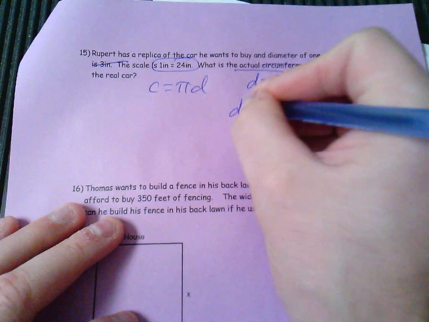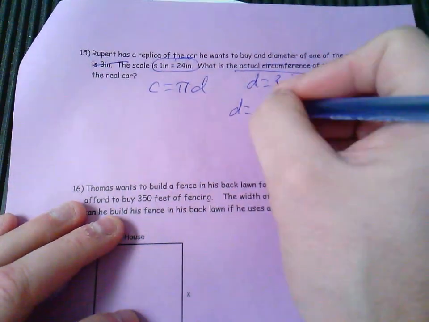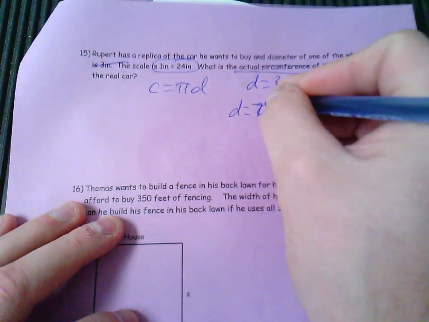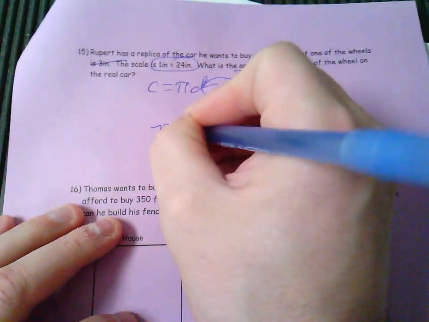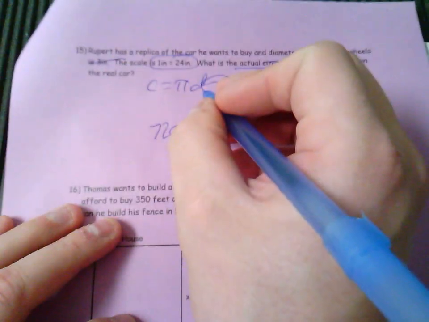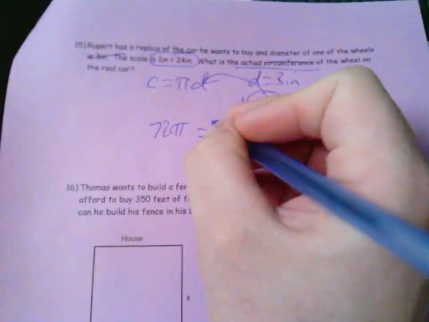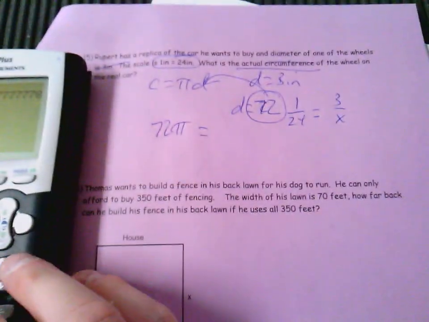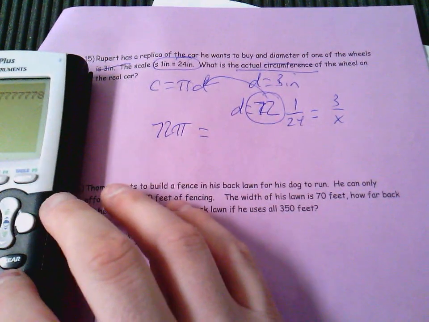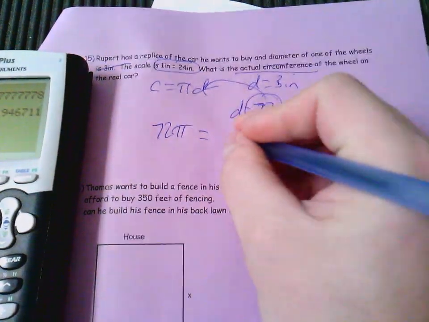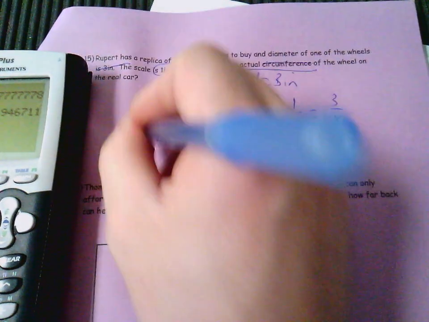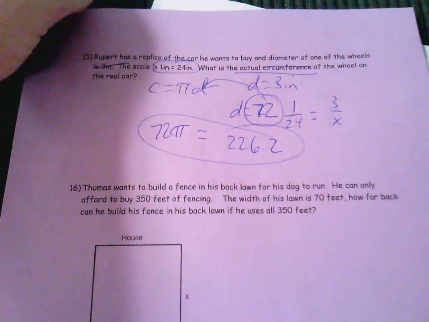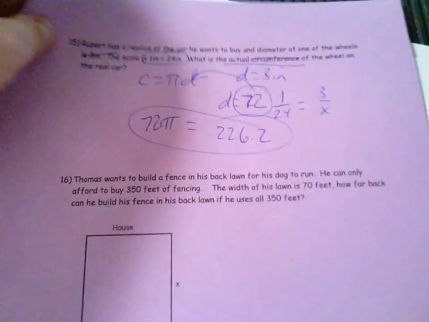So my converted diameter would be 3/24, which would be 72. 72 goes in place of d, so we get 72 pi. This one doesn't say, so we'll give both answers. We'll do 72 pi, and then we'll put it in a calculator and get 226.2. I'll just give you both answers. All right, just a couple more here.